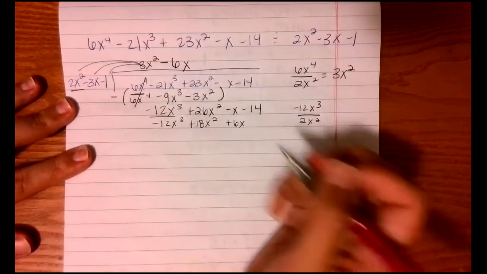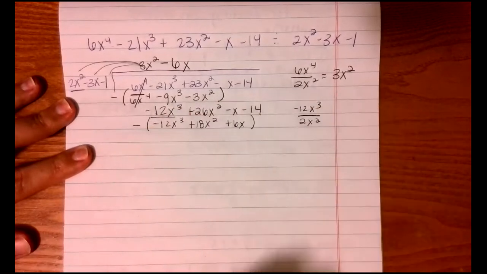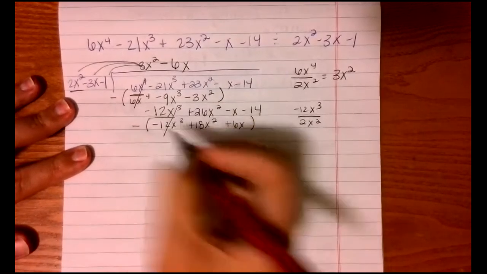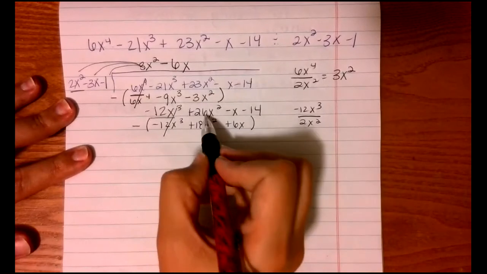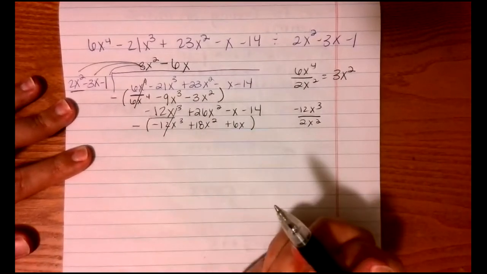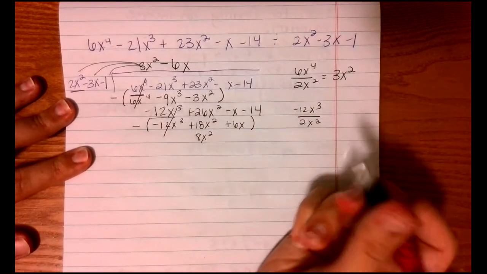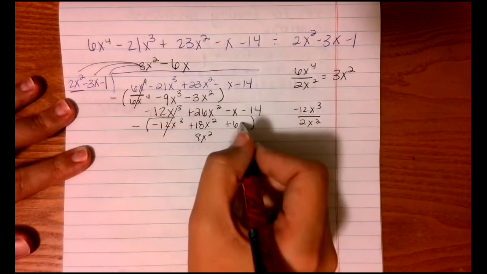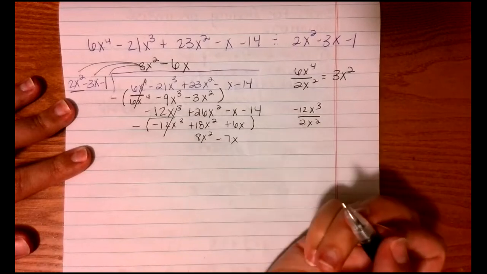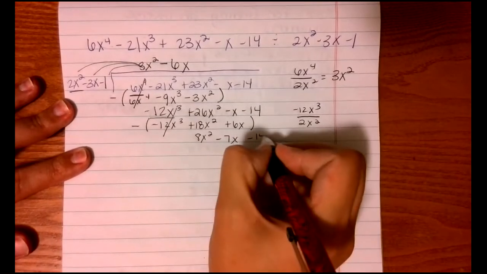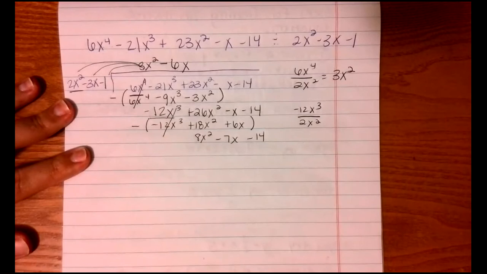And then remember, we are subtracting all of that. So the x cubes cancel. 26 minus 18 is 8x squared. Negative 1 minus 6 is negative 7x. And then bring down that minus 14 that you didn't use.